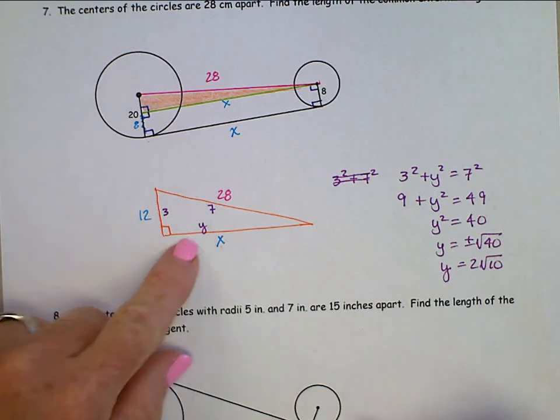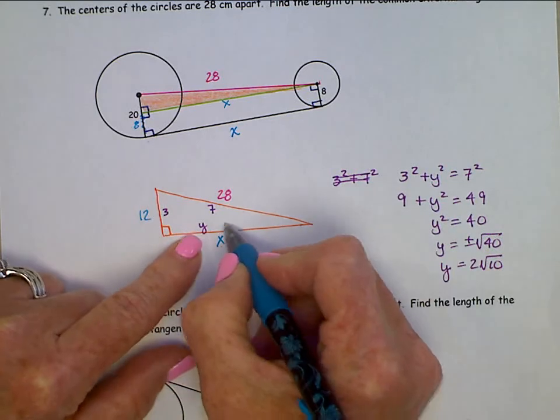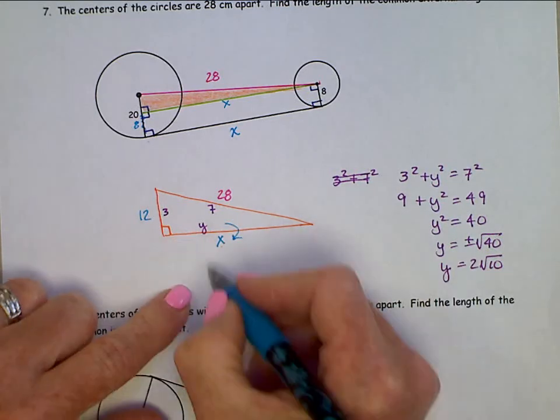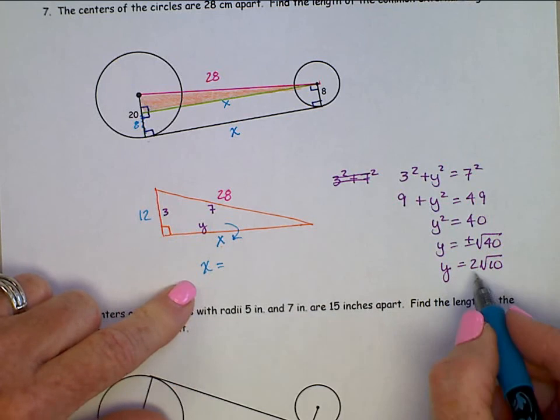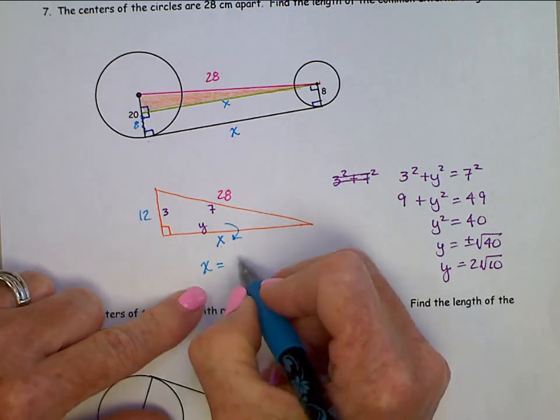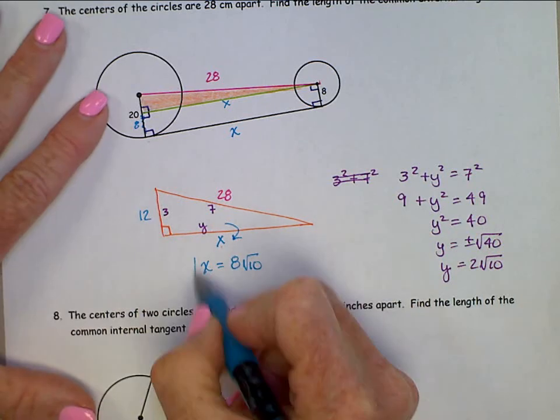That's the inside number, so we're going to have to multiply back by 4 to get back out here. So x, which is the length of that common external tangent, is 4 times 2 square root 10, or 8 square root 10. That's what we're looking for.